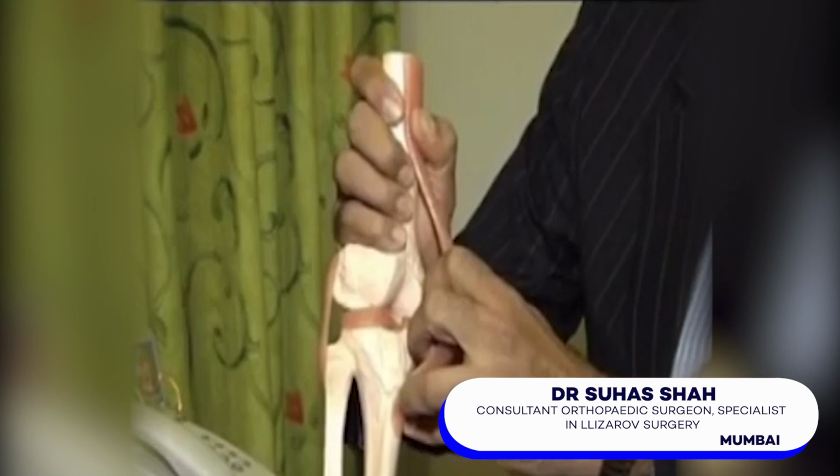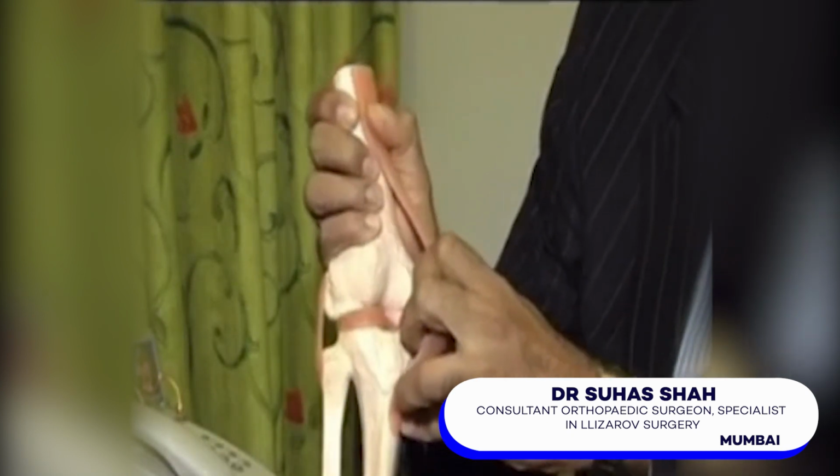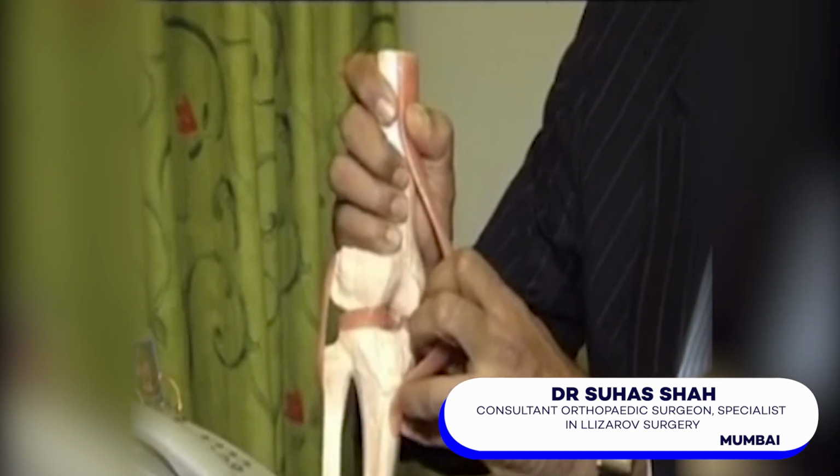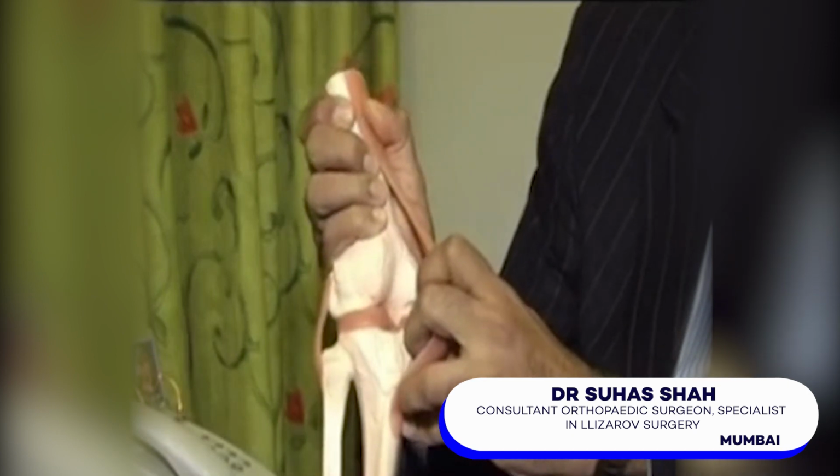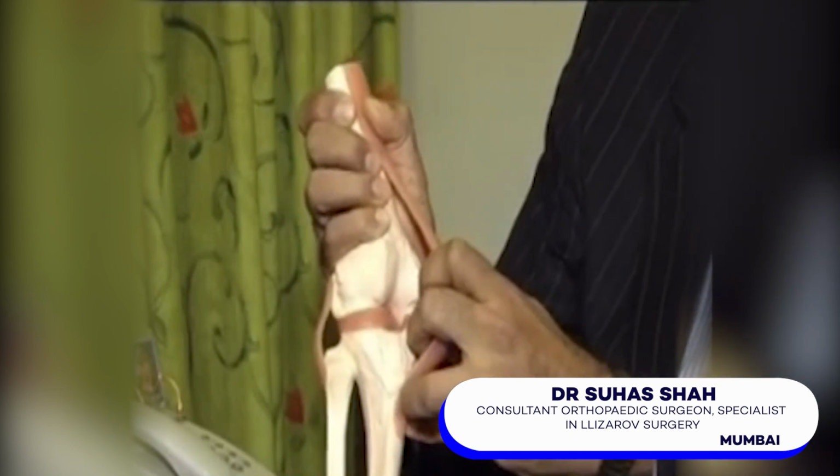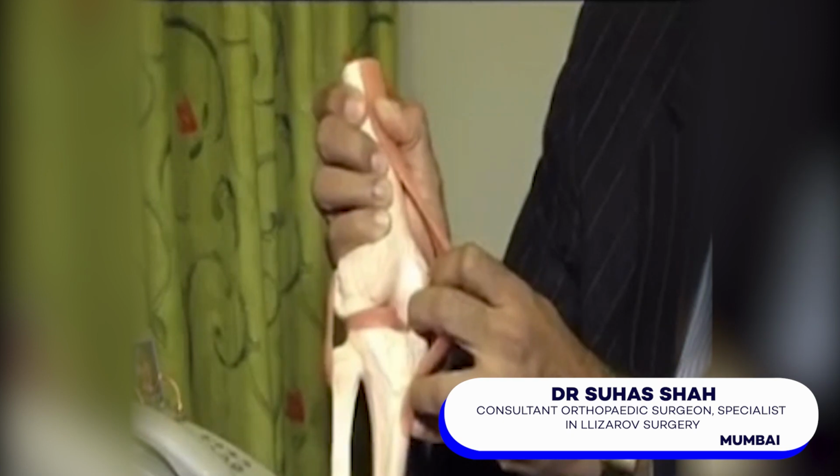As the medial compartment gets more load, the patient develops erosion into the medial articular surface of the femur. Because of the erosion, the patient has pain.